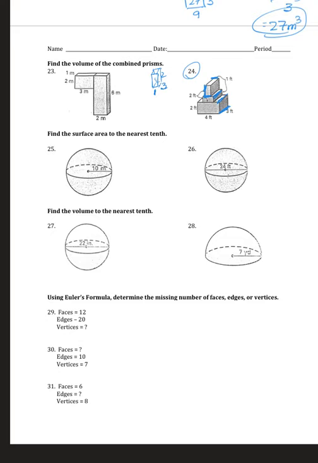So the area of this base is going to be 3 times 1, which is 3, times the height, which is 2. So the volume of this first shape is 6. Okay, now we're going to look at that middle shape.